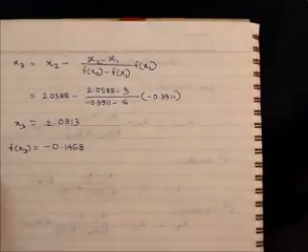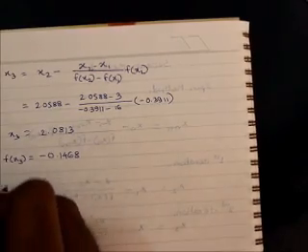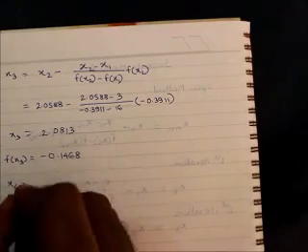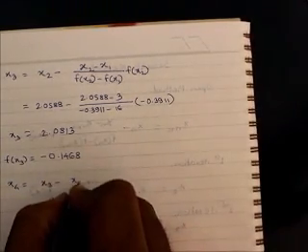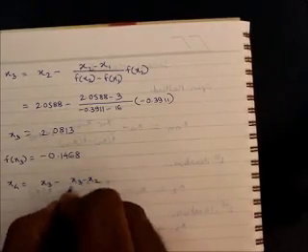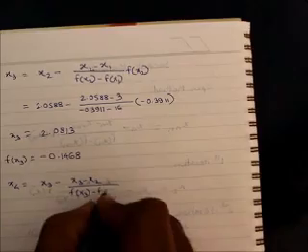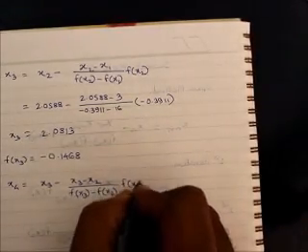Right, that's right. Okay, now the third iteration, x4 is equal to x3 minus (x3 minus x2) divided by (f of x3 minus f of x2) multiplied by f of x3.